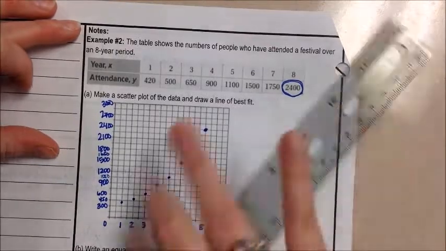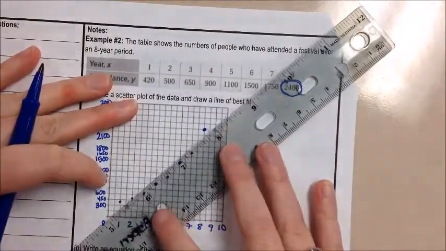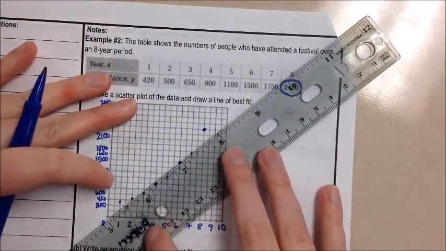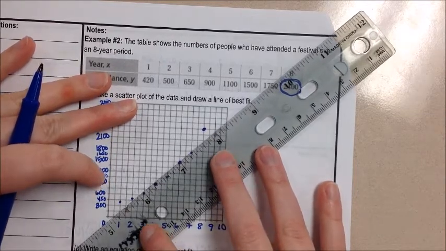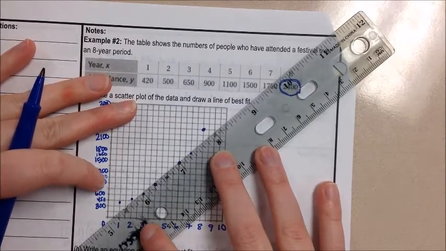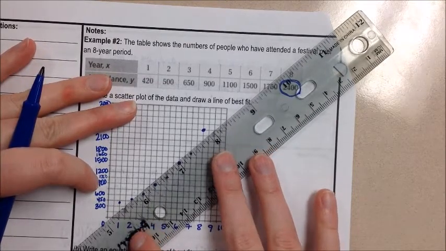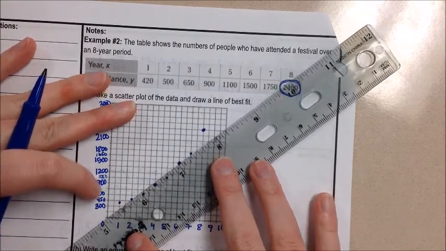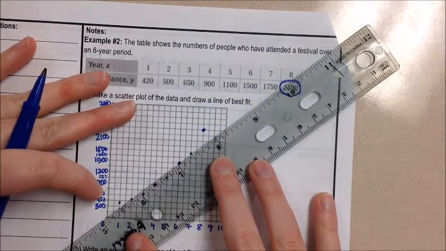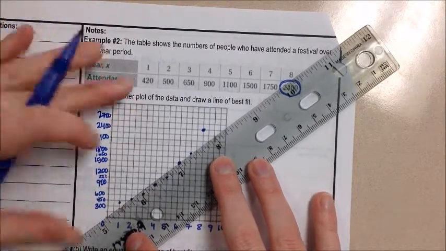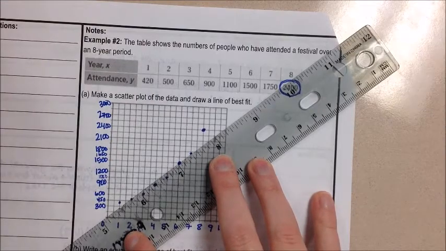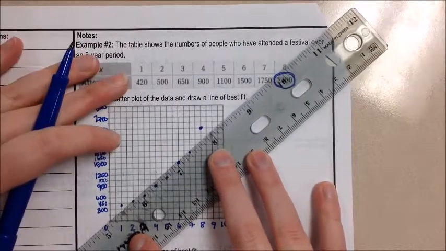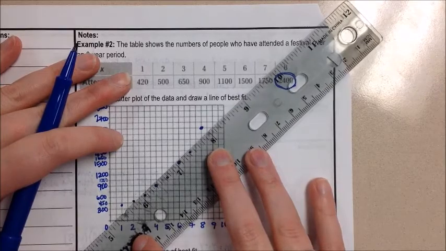So I have to find my line of best fit. Again, I want to try to get as many points on either side as I can. So I'm going to try to go between 6 and 2. I don't think that'll work.